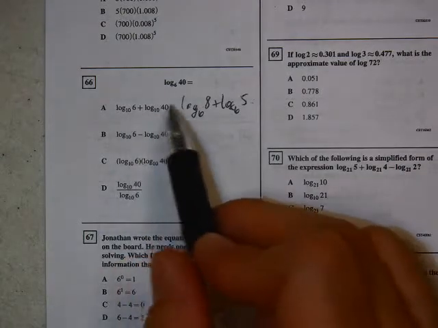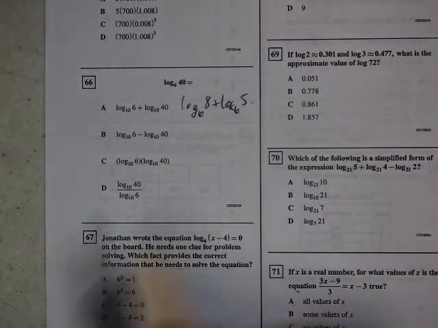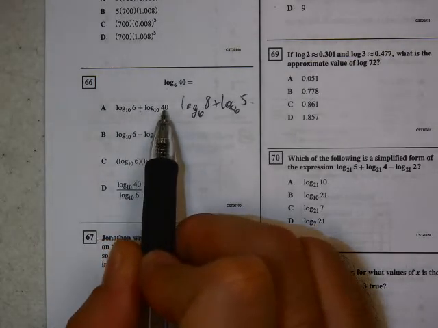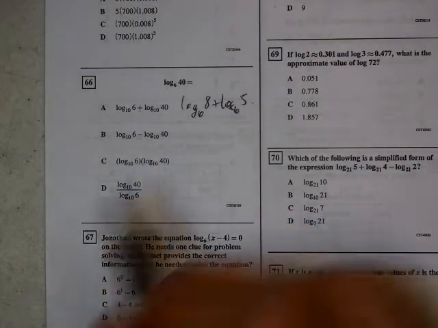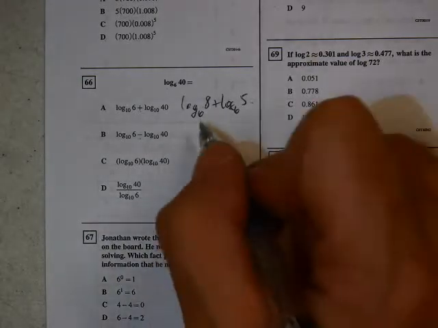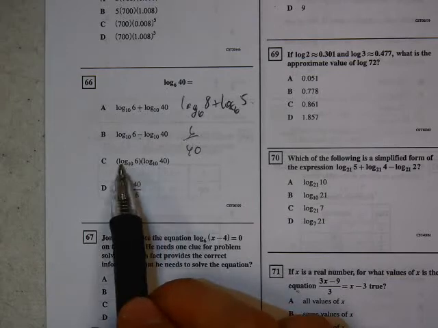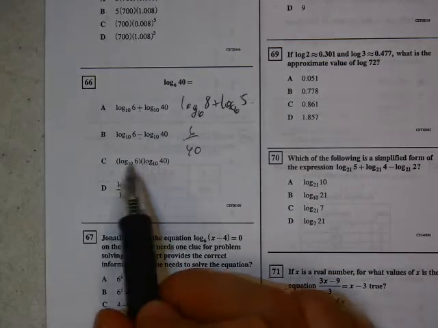But notice that none of these have numbers other than just that 6 and the 40, so that's the only thing they're working with. So this first one, this addition would mean 6 times 40, 240. That's not going to be it. This subtraction means it would be 6 over 40. That's not going to work. The multiplying logs, when you're using these log exponent rules, we're never really multiplying logs. So C is typically an inappropriate answer.